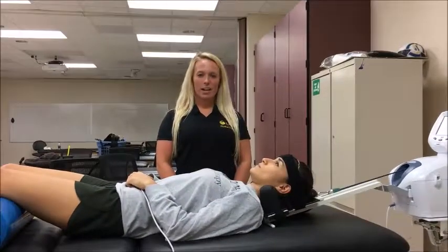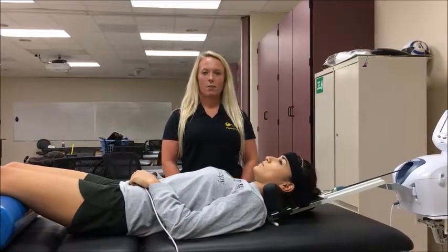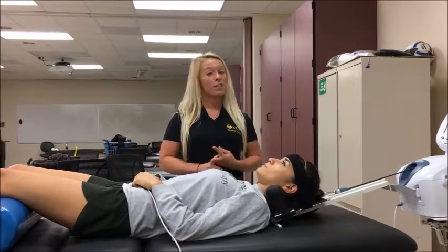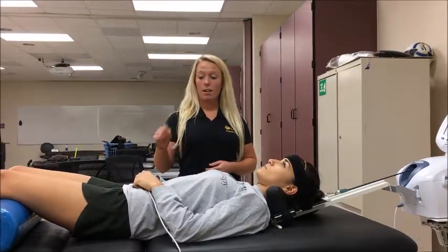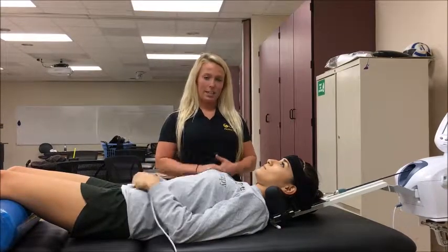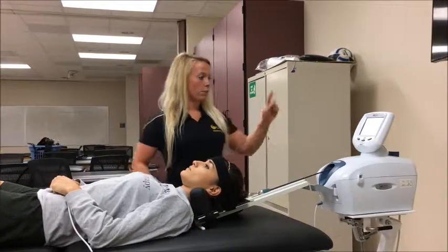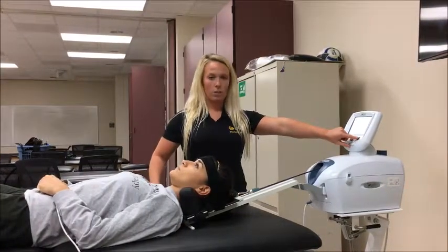After the parameters have been set, explain to your patient that they will have a feeling of pulling in the neck, and if at any time they feel pain or peripheralization of symptoms, they can press that emergency button and the machine will immediately stop. So now we're going to start treatment. In order to start treatment, you just have to press the start button on the machine.